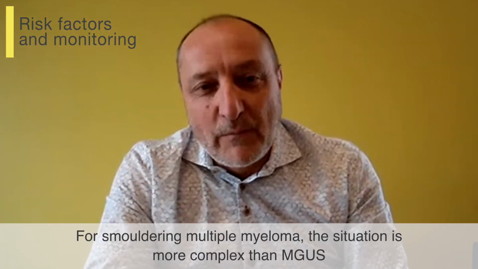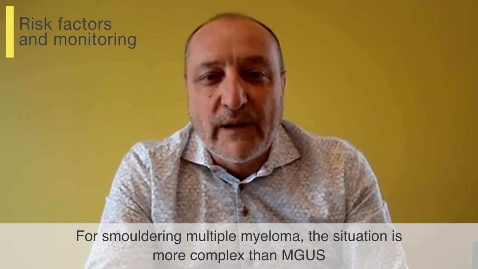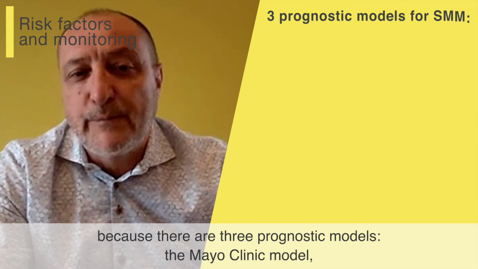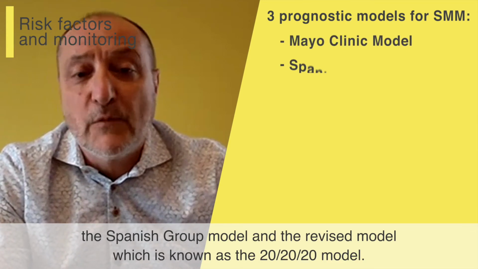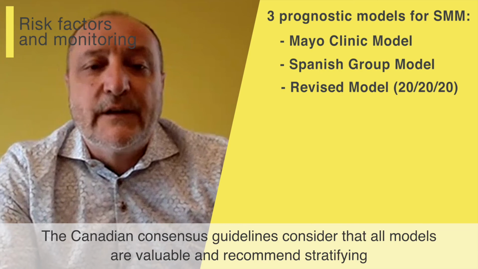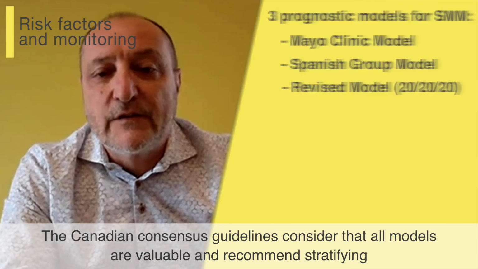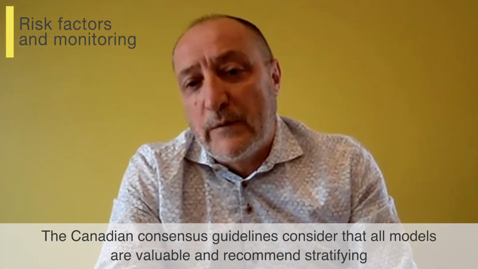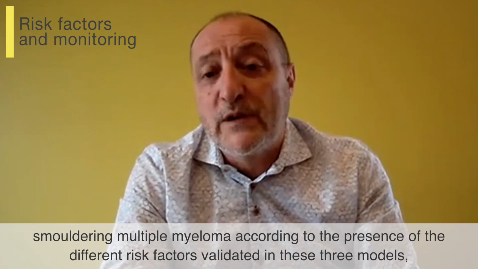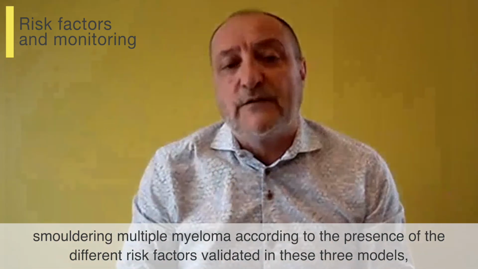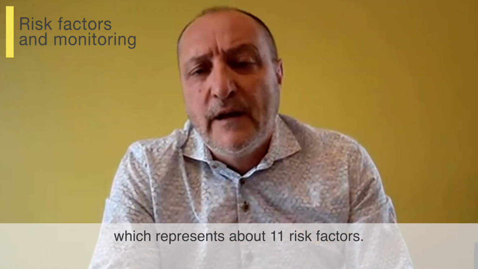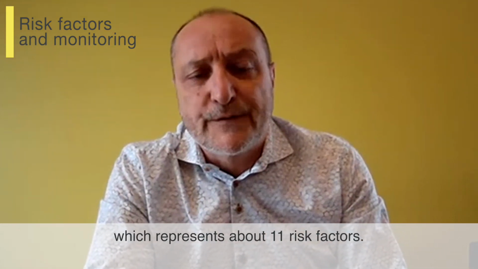For smoldering multiple myeloma, the situation is a little bit more complex than MGUS because there are three prognostic models: the Mayo Clinic model, the Spanish group model, and the revised model that is known as the 2020 model. So the Canadian consensus guidelines consider that all models are valuable and recommend stratifying smoldering multiple myeloma according to the presence of the different risk factors validated in these three models. And it represents about 11 risk factors.